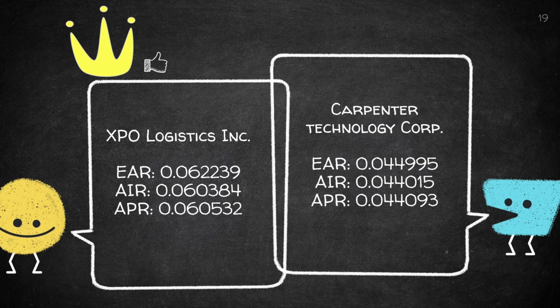We have also calculated the effective annual rate, annual interest rate, and annual percentage rate for the two bonds. XPO has an EAR of 0.0622, AIR of 0.0604, and APR of 0.0605, while Carpenter has an EAR of 0.0450, AIR of 0.0440, and APR of 0.0441. This indicates that XPO offers a higher return than Carpenter.